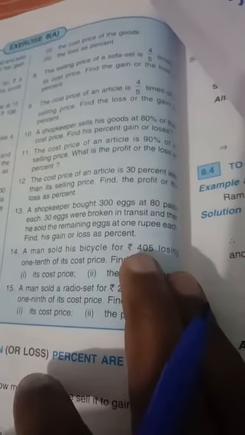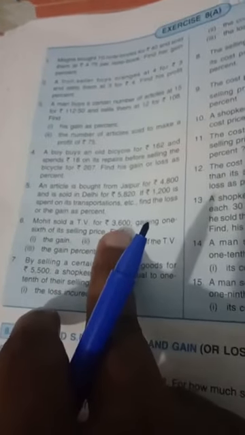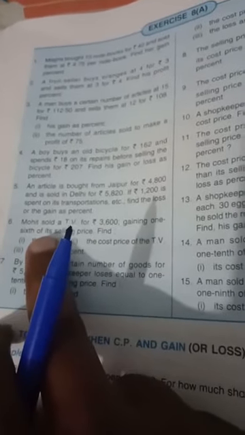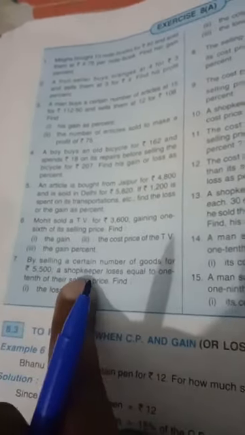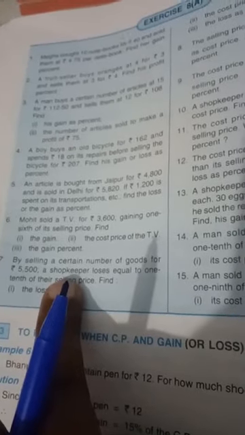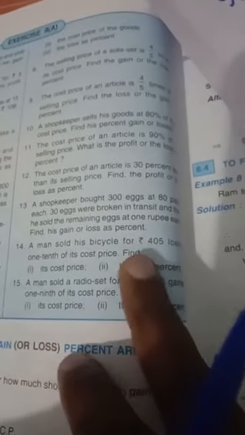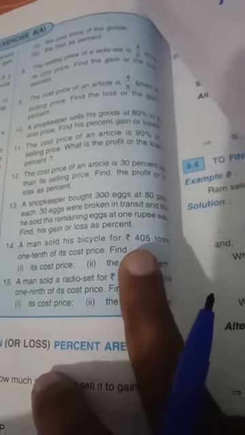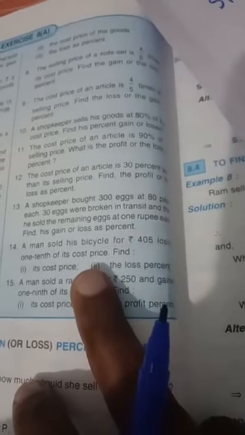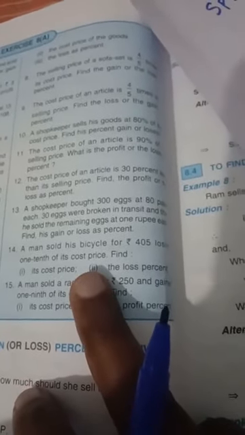If 1/10 of SP were given, we could do 1 by 10 into 405. But this question is not that type. Earlier we did 3,500 into 1 by 6, 5,500 into 1 by 10 like that. But here the selling price is 405, but the loss is 1/10 of its CP, and we don't know CP.